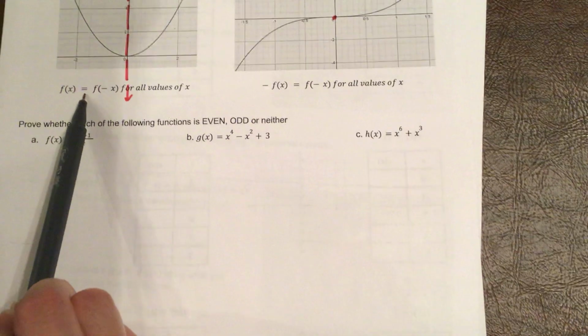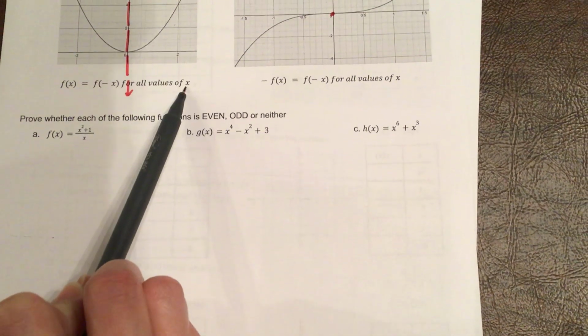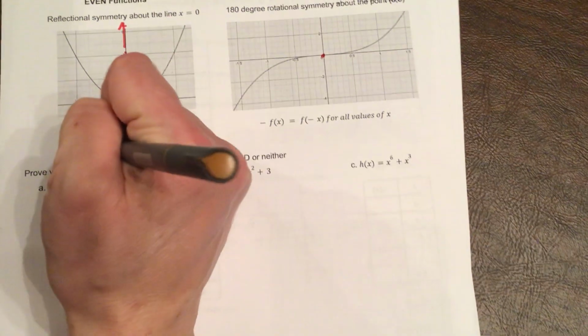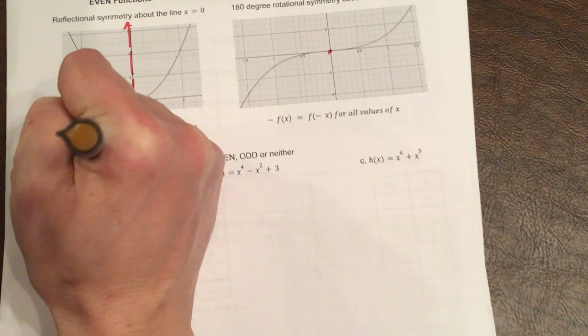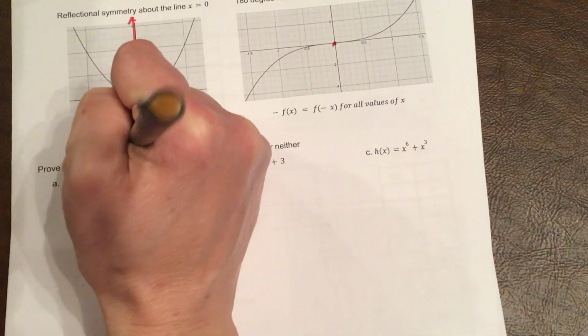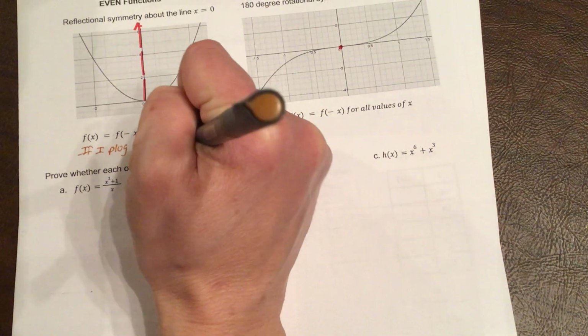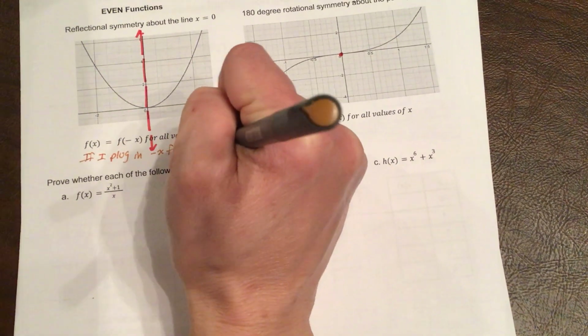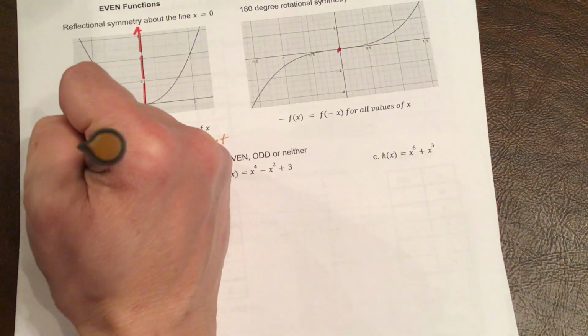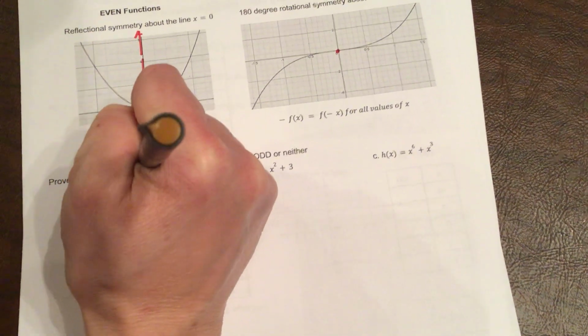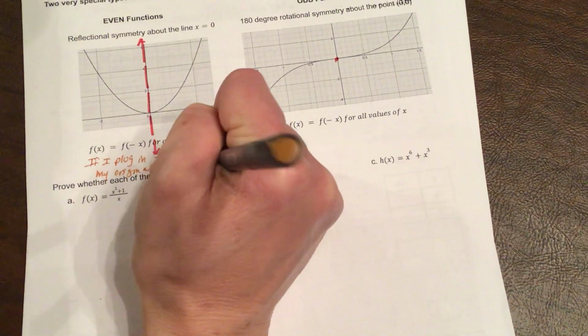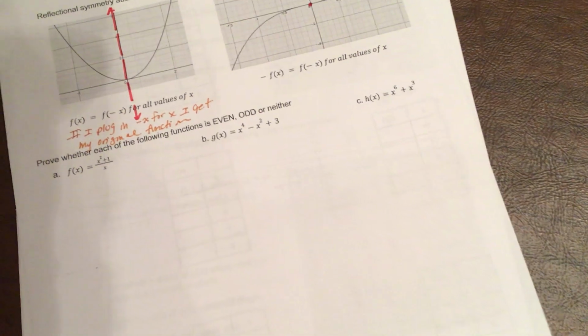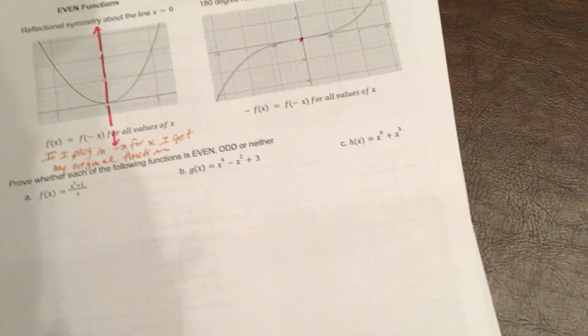So the algebraic way says if f of x equals f of negative x for all values of x, it's even. What this means in normal speak is, if I plug in negative x for x, I get my original function.